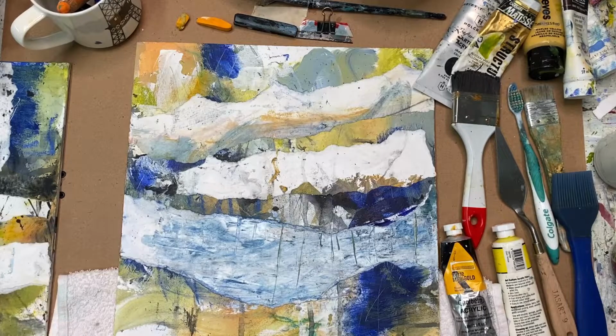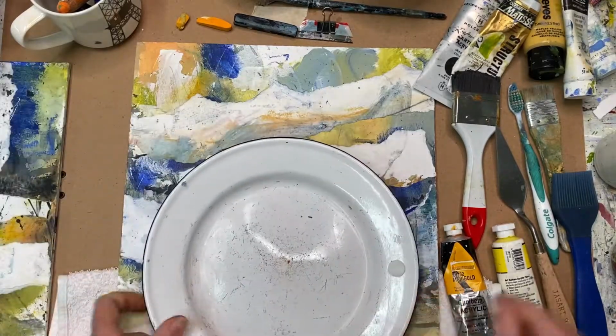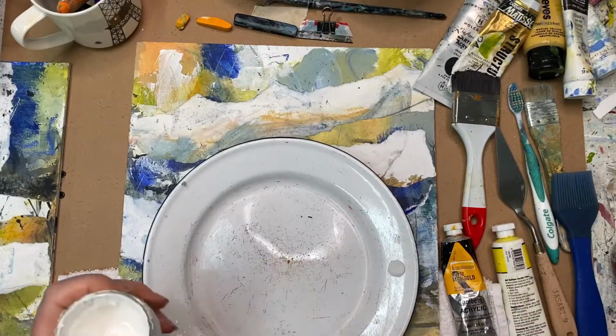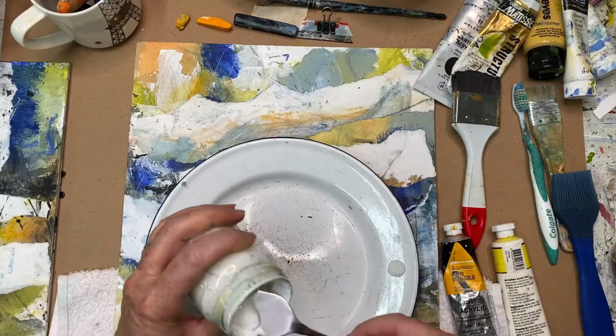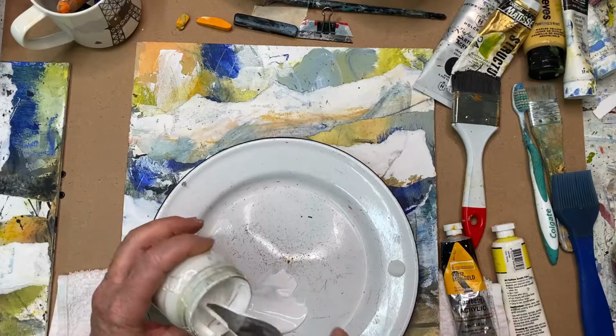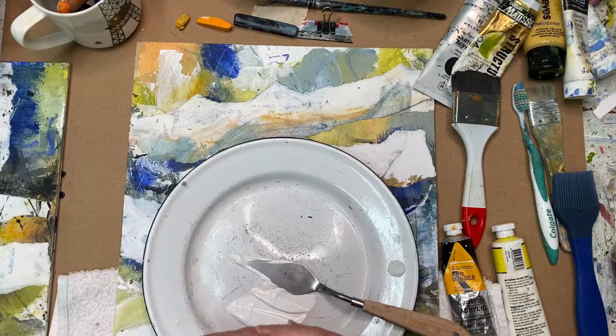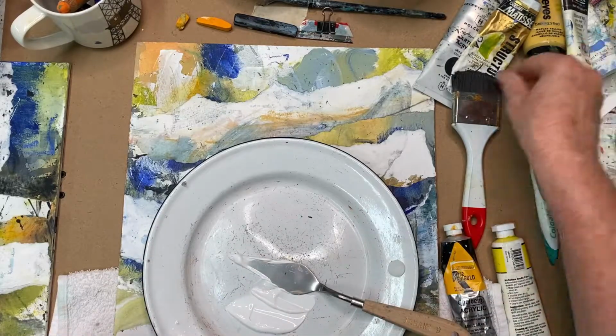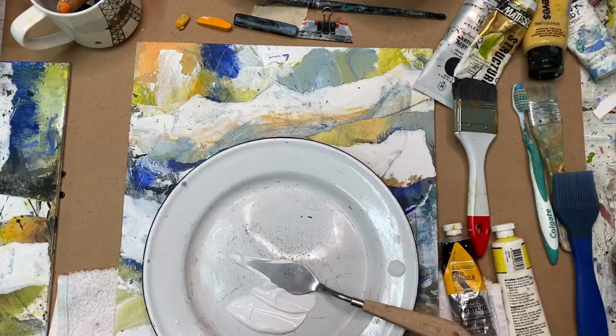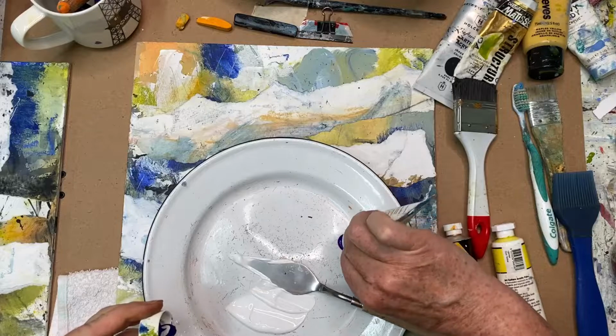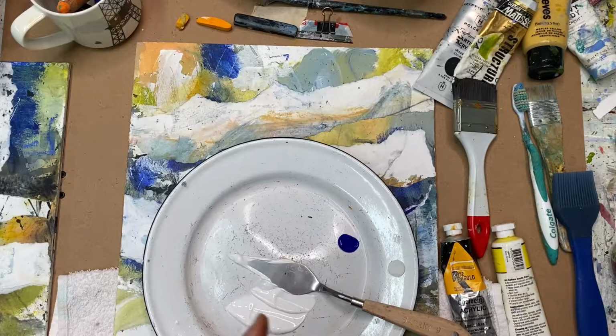So I'm going to start that. I'll start off with some lights, but I'm going to use some blue. I've got a bit of white down here. Ultramarine blue.